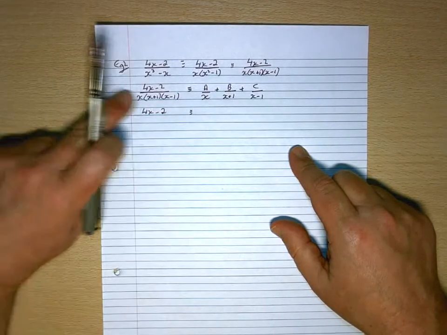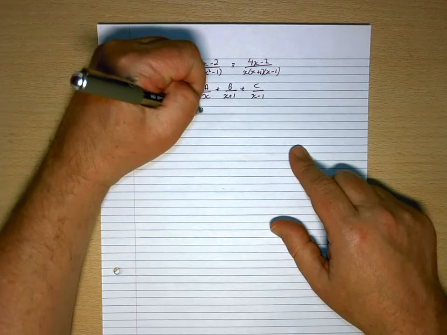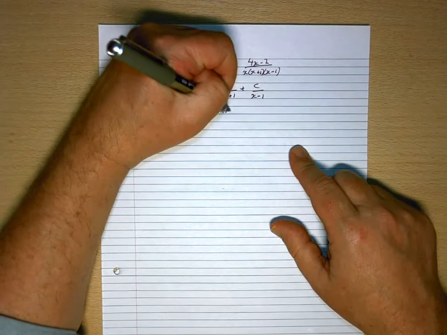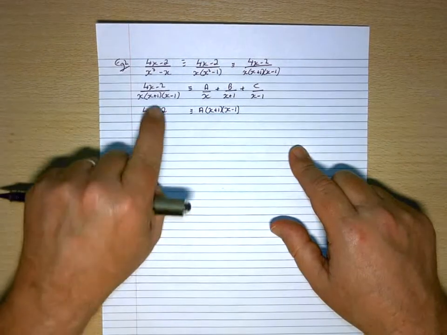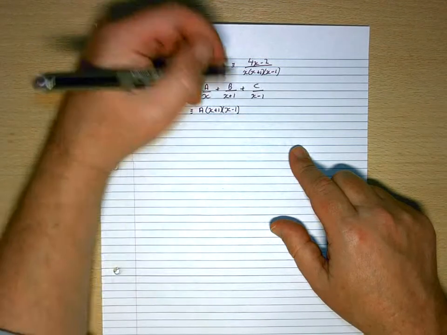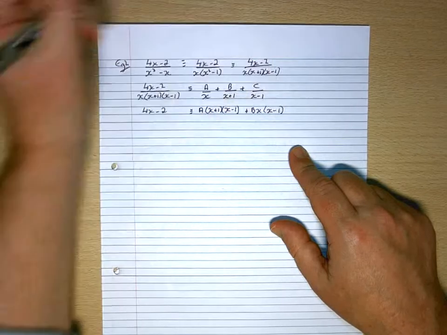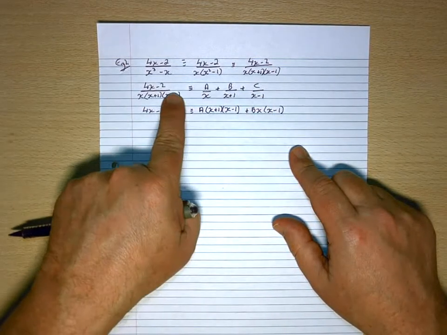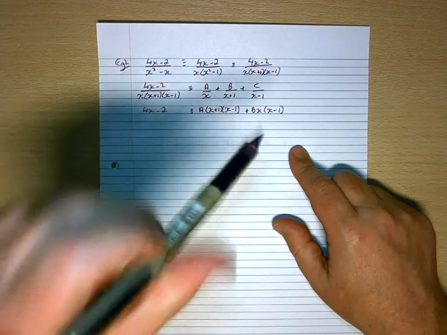When I divide x into that, it leaves me x plus 1, x minus 1. So it'll be a x plus 1 x minus 1. When I divide the b factor in, it's going to take out the x plus 1, leaving me x minus 1. And when I divide the c in, it'll take out the x minus 1, leaving me x bracket x plus 1.